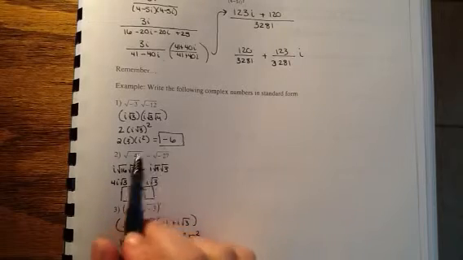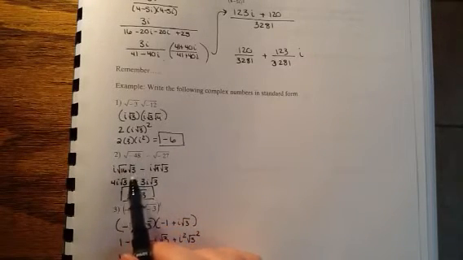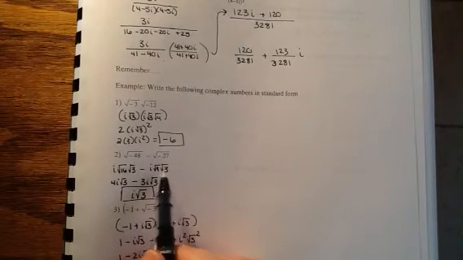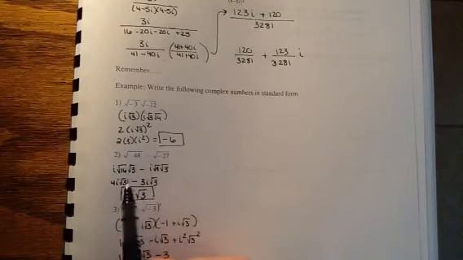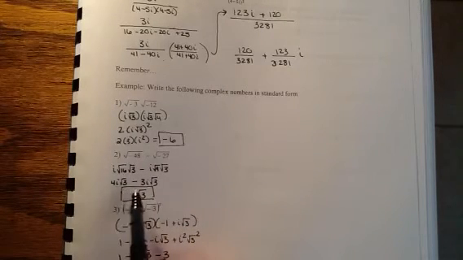On the next one, I did something very similar. I put an i out front, and I rewrote 48 as the square root of 16 and the square root of 3, and then pulled an i out for the 27, and then square root of 9 and square root of 3. Square root of 16 is 4, square root of 9 is 3, so now I have 4i root 3 minus 3i root 3, which gets me an i root 3.